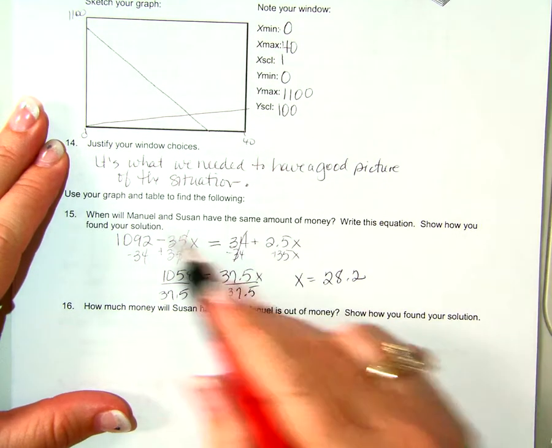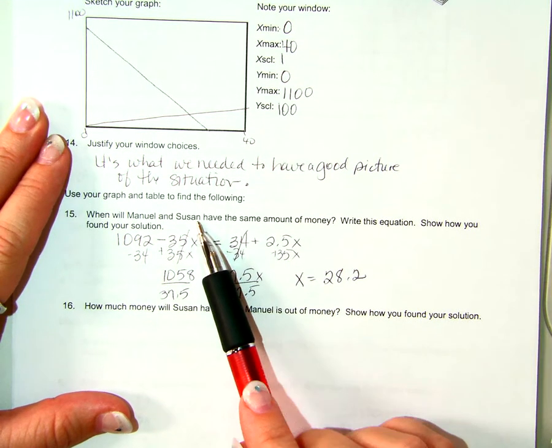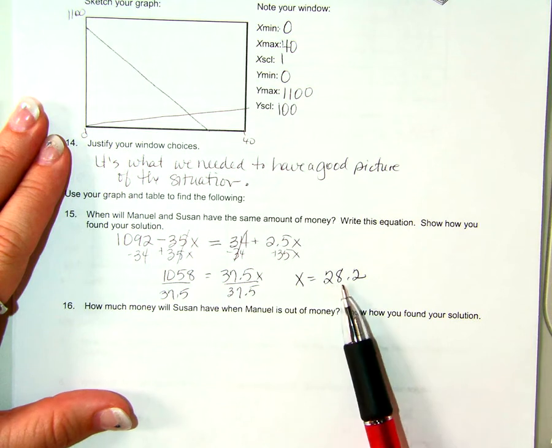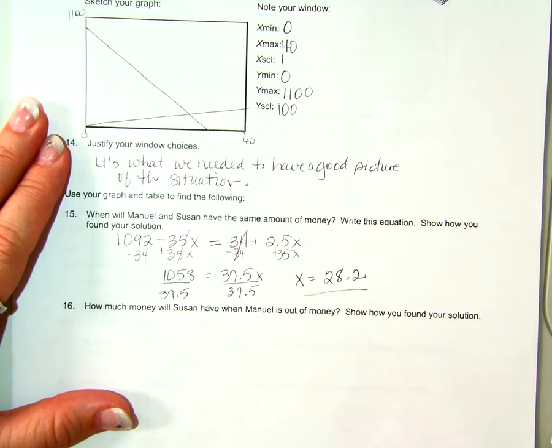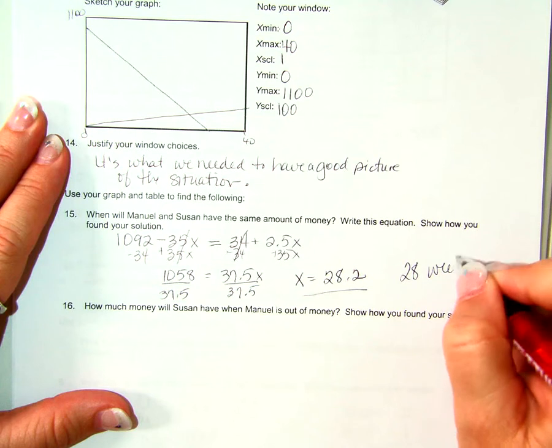Okay? Now, we know that that can't be real because we can't have the 0.2 of the week. So really the answer would be what? Well, are we going to have really one? When will they have the same amount of money? They won't ever have exactly the same amount of money, but it'll be closest at 28 weeks. So we're going to put 28 weeks.